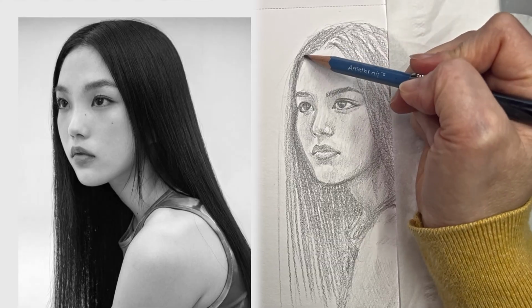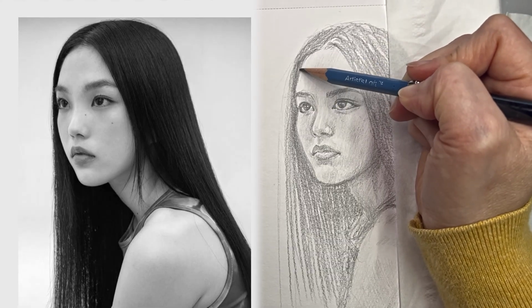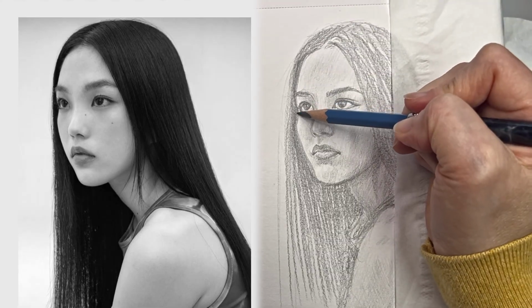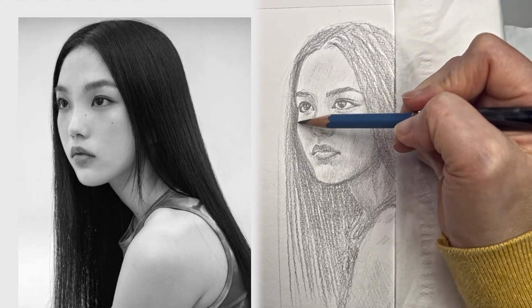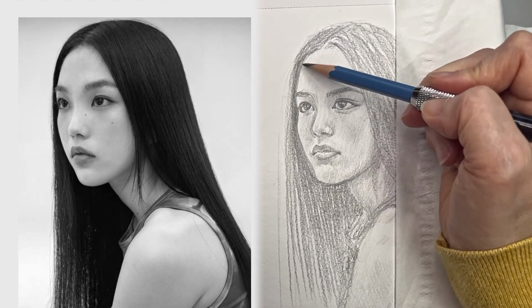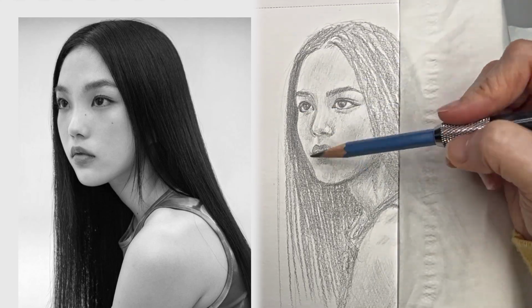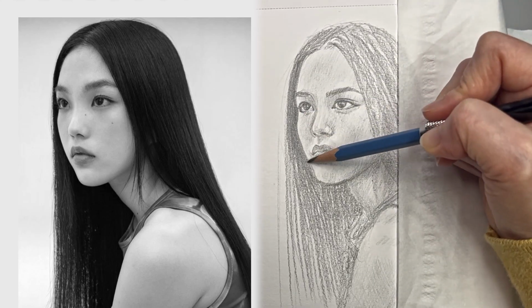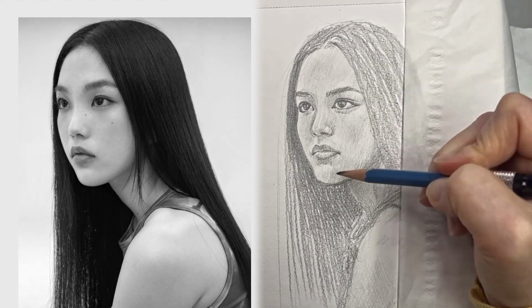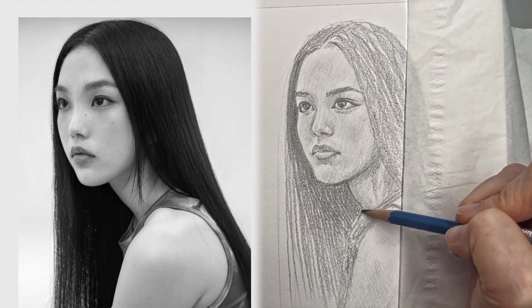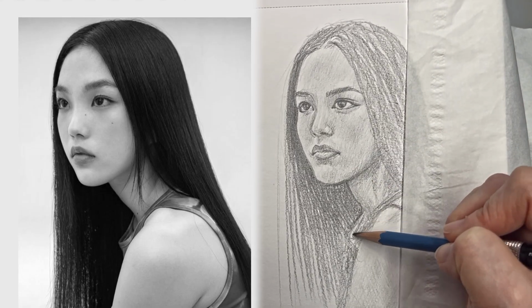And now her hair seems too light in comparison to her eyes. So I'm going in to do a second round of darkening the whole portrait. I'm going in to shade the darkest areas even darker and preserving the highlights. At the same time, I'm maintaining the same value relationships that I see from the reference photo.